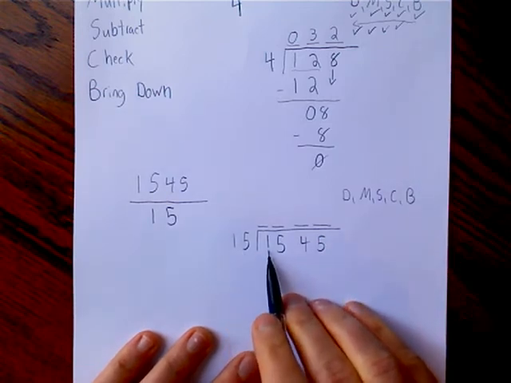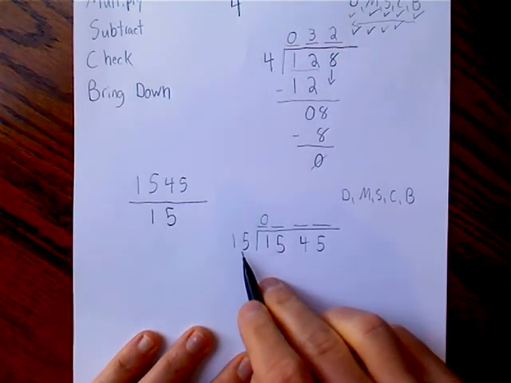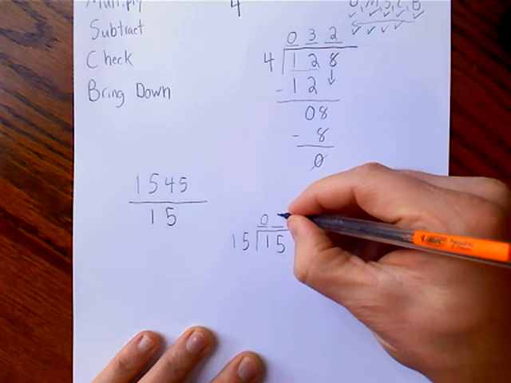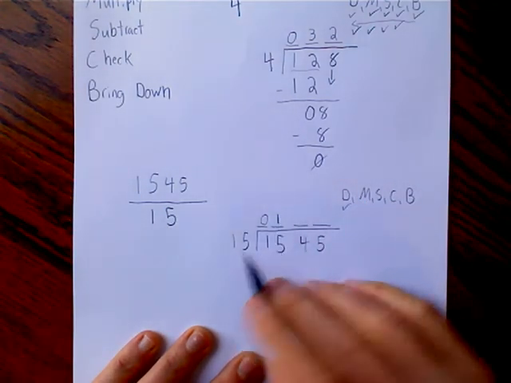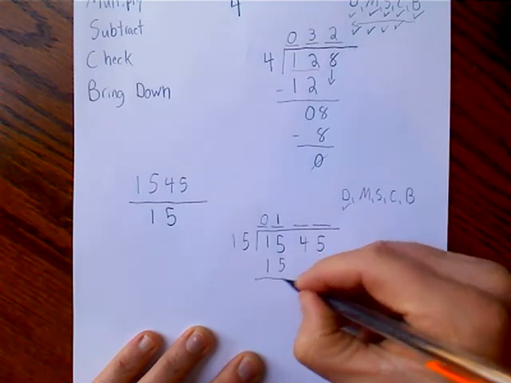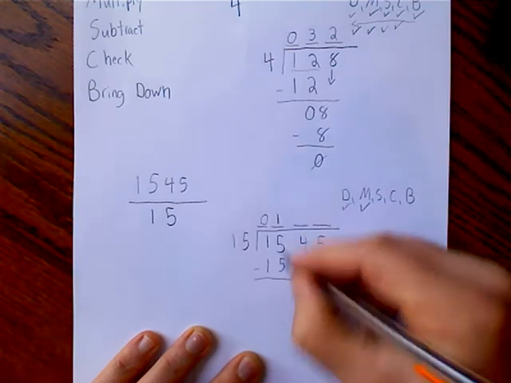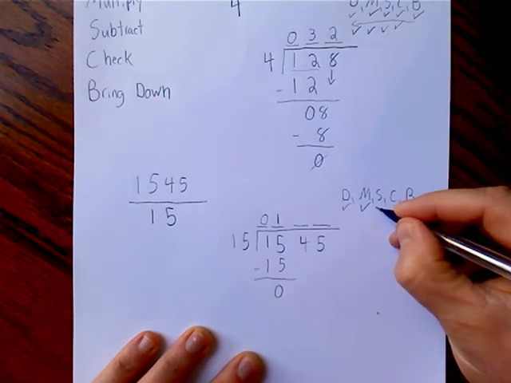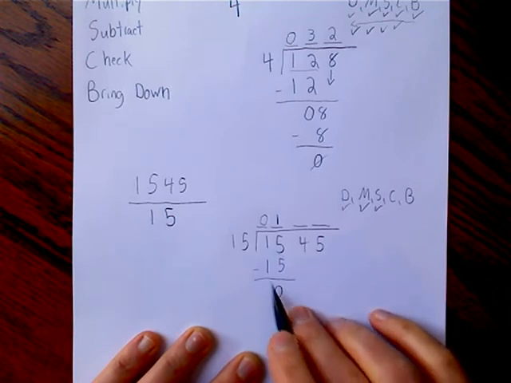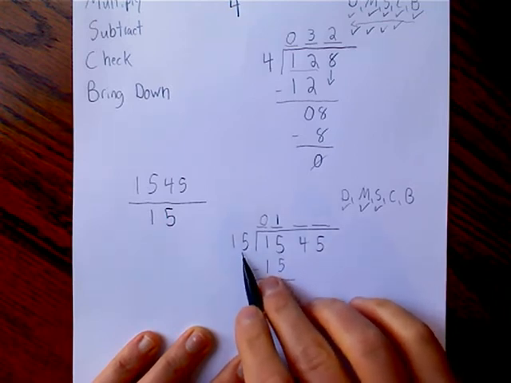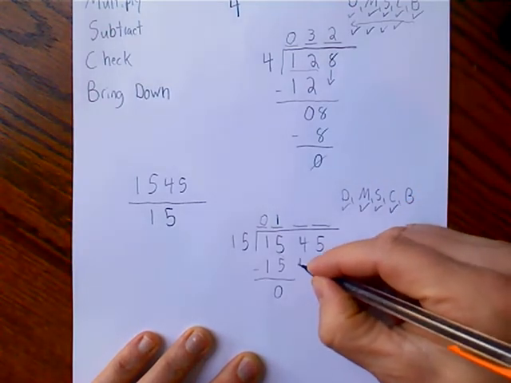15, does it go into 1? No, it doesn't. So I'm going to put a 0 up there and move on to the next. 15 goes into 15 one time. Check. Next comes multiply. 1 times 15 is 15. Subtract. Check. We're on subtraction now. 15 minus 15 is 0. Check. We're going to make sure that difference, that answer that we got is less than 15. In this case, what's outside the box, that is correct. And then bring down.